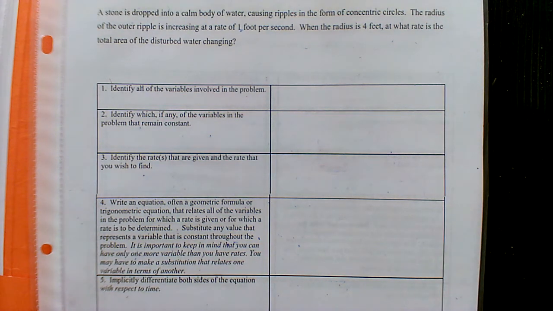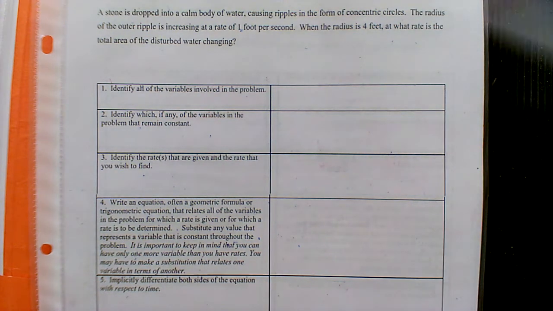So a stone is dropped into a calm body of water, causing ripples to form in concentric circles. We can visualize that, right? We're familiar with that kind of scenario. The radius of the outer ripple is increasing at a rate of 1 foot per second. All right, so let's go ahead and perhaps label this.